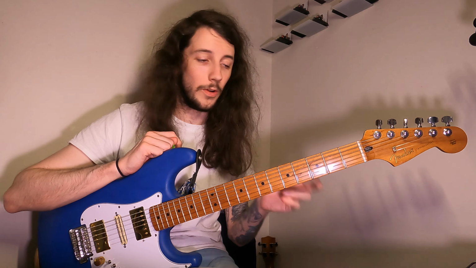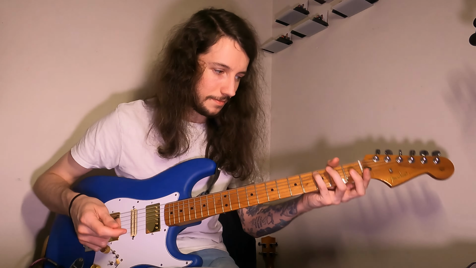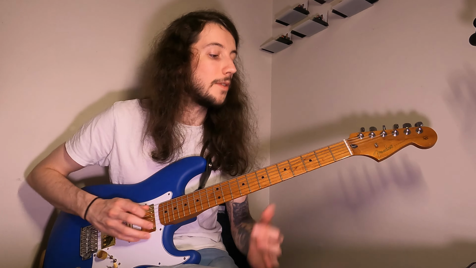Now to figure out which position I need to play, I know that it will either be position 3 or position 4, because position 3 and 4 both start from the A string. And I'll quickly discover that I can't do it in position 3 because I'd have to play an open string, and we don't want to do that when we're practicing scales. So I know that I'd be starting in position 4, and I would play these notes.